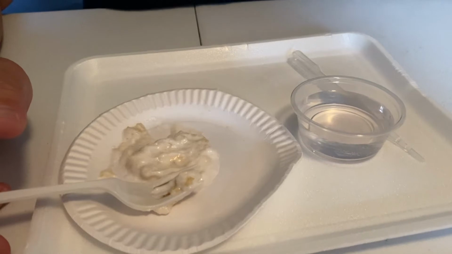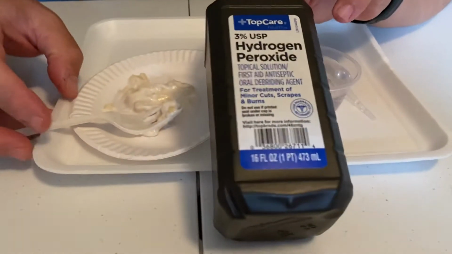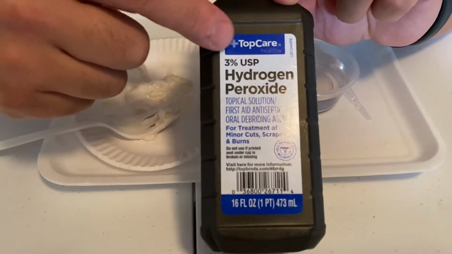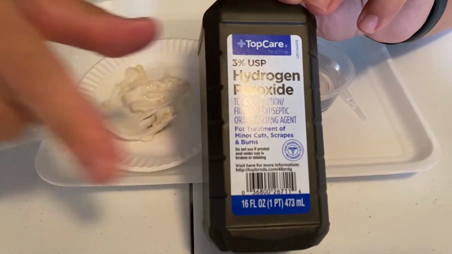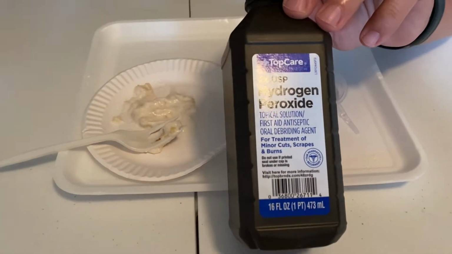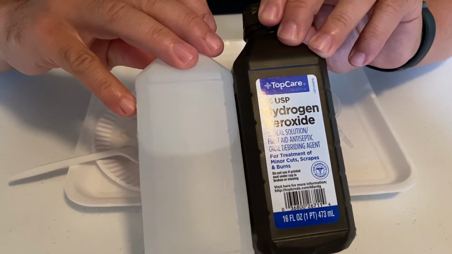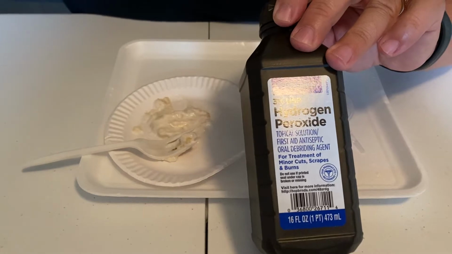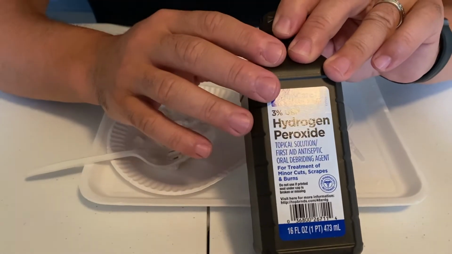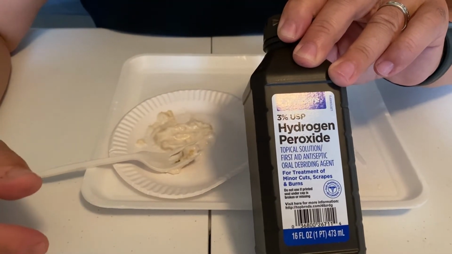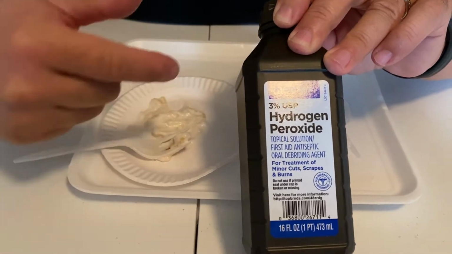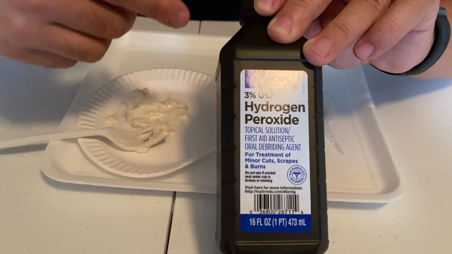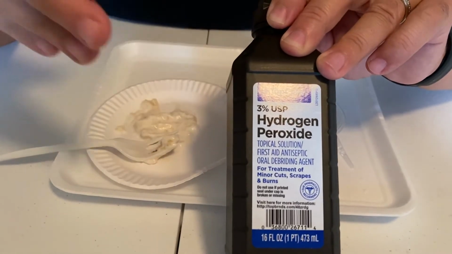If you take a look at our hydrogen peroxide bottle here, it's interesting that hydrogen peroxide comes in this nice brown bottle compared to, let's say, rubbing alcohol, which comes in a clear bottle. The reason the hydrogen peroxide bottle is dark is because hydrogen peroxide breaks down naturally over time, into water and oxygen.